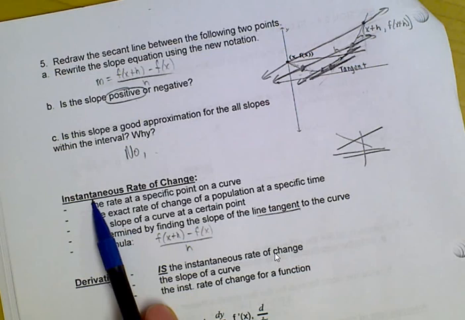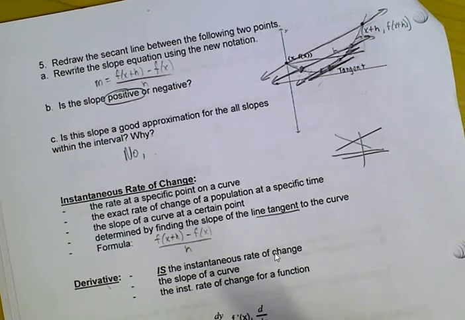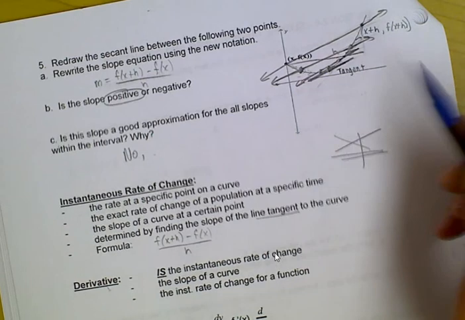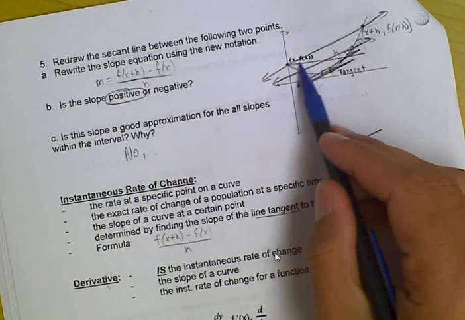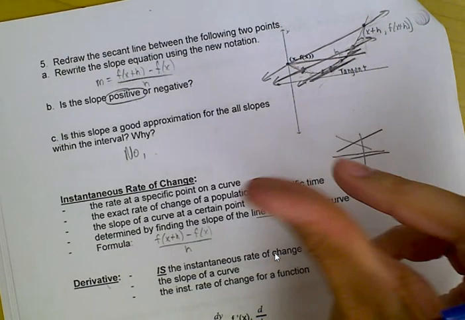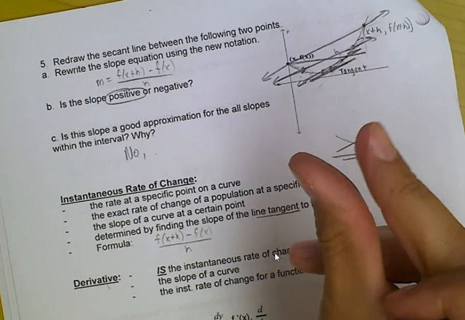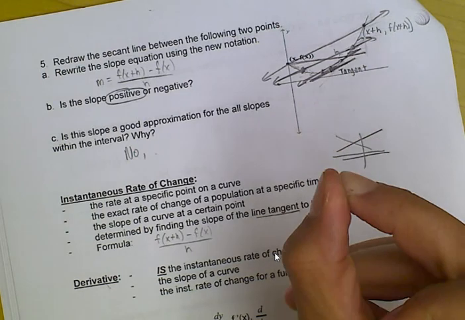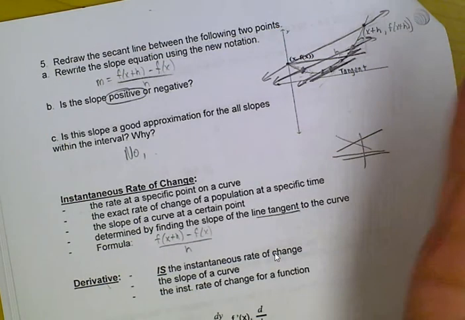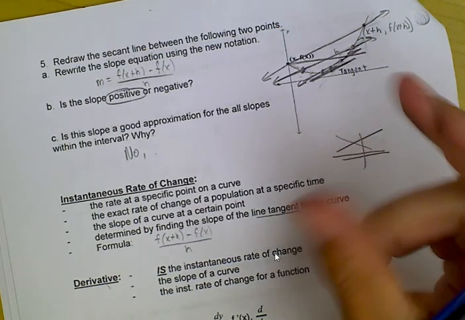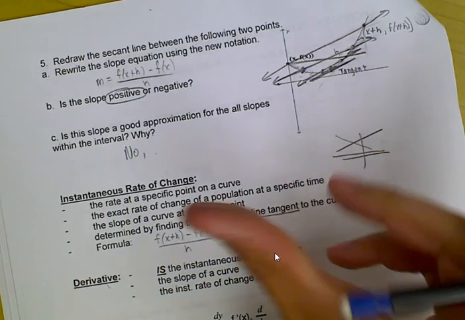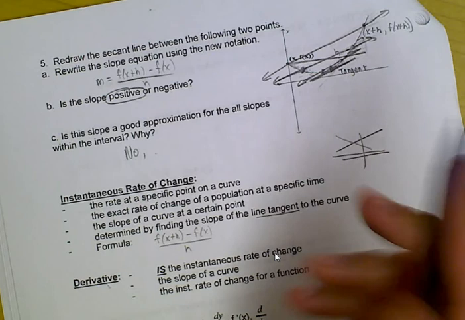The reason this is an instantaneous rate of change is because as these 2 points get closer and closer together, to where they're pretty much right on top of each other, what would be happening to the horizontal distance h?